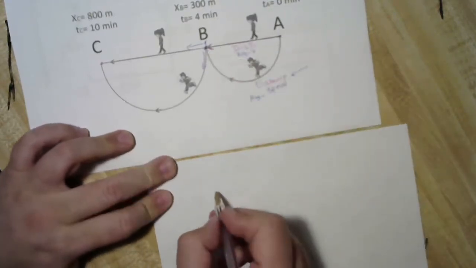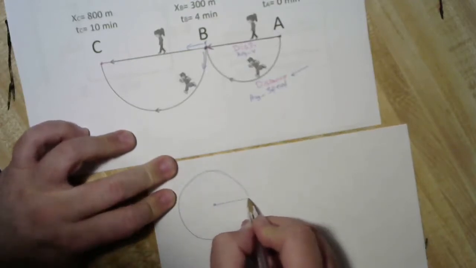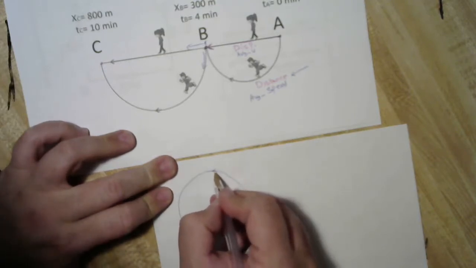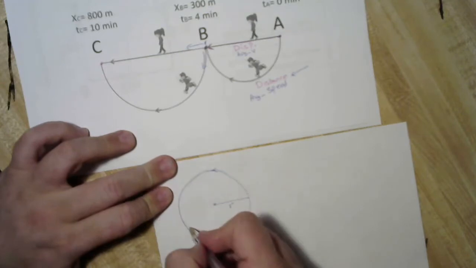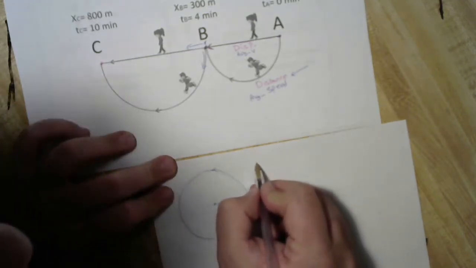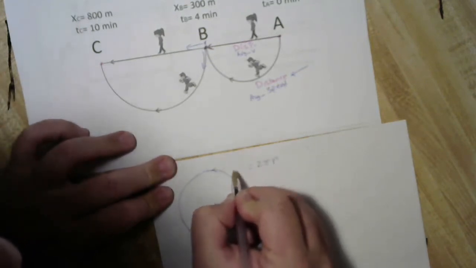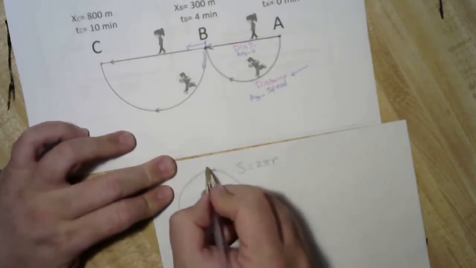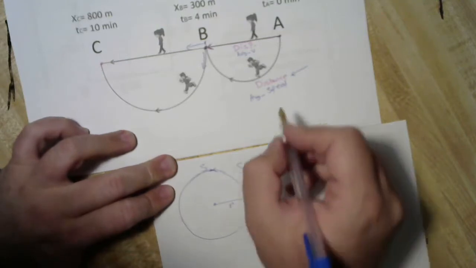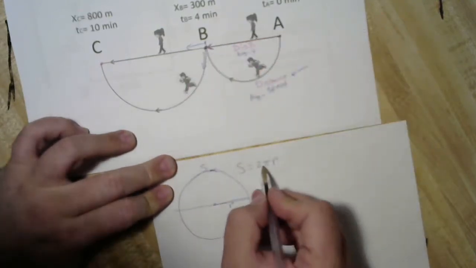I know that for a circle which has a radius r, the distance is equal to 2 pi r, is equal to the total distance s. Okay, but I have a half circle, not a full one, so I need to divide it by 2.